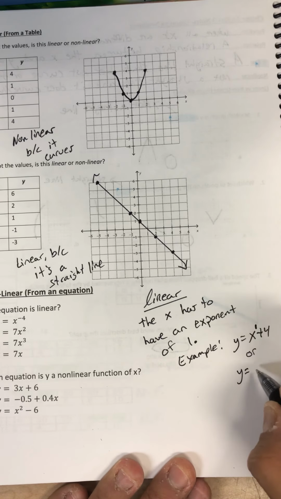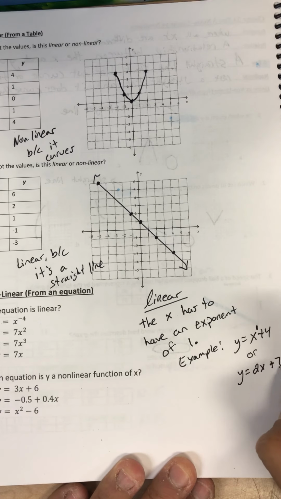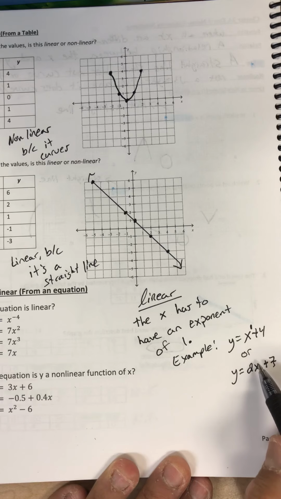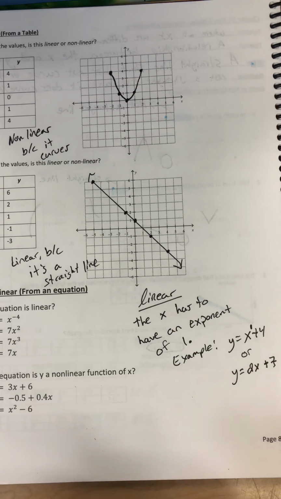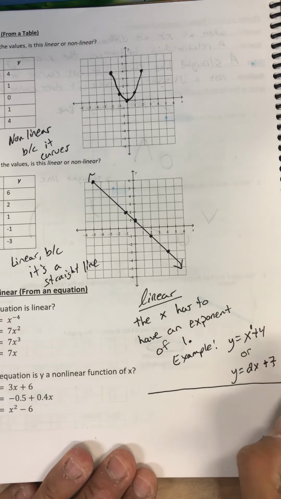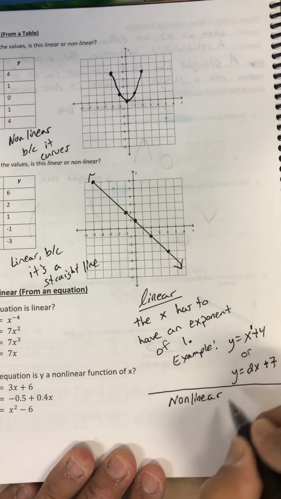Another example could be y equals 2x plus 7. If you notice, this x doesn't have an exponent. So that tells me it's implied to be a 1. So I know that it has an exponent of 1, so it's linear. Okay, now I'm going to give you examples of things that are non-linear, okay?